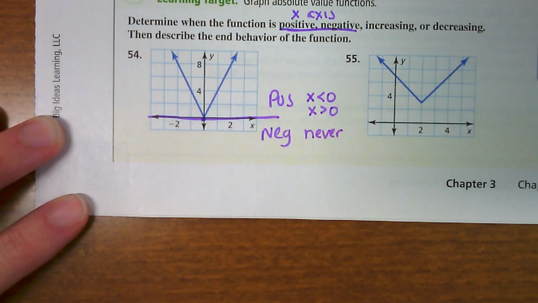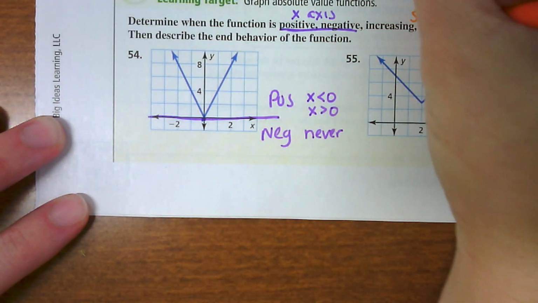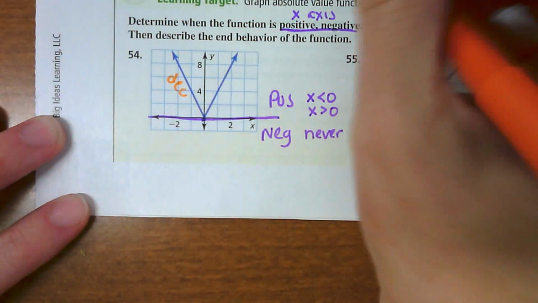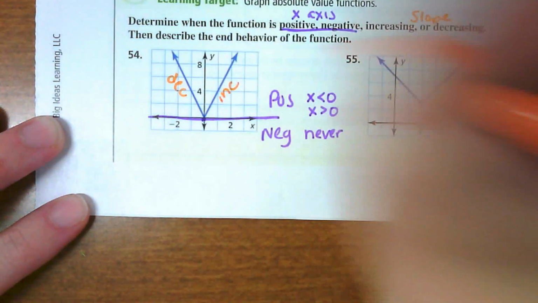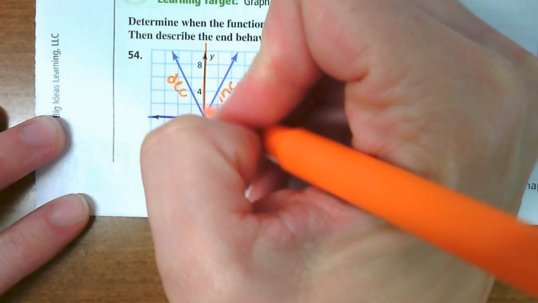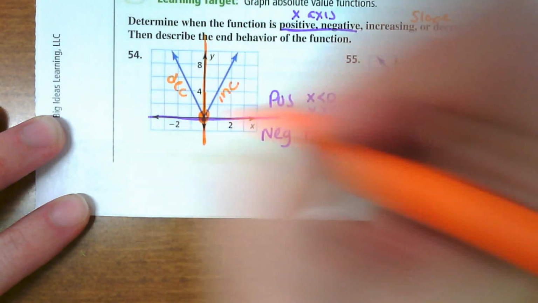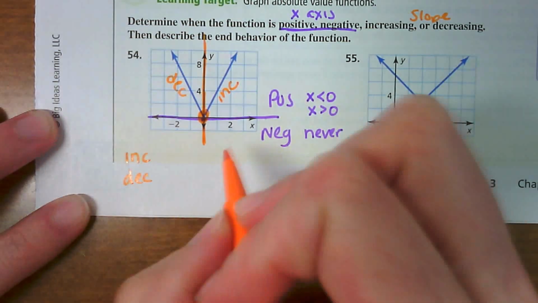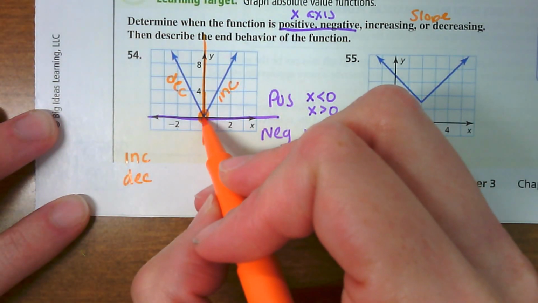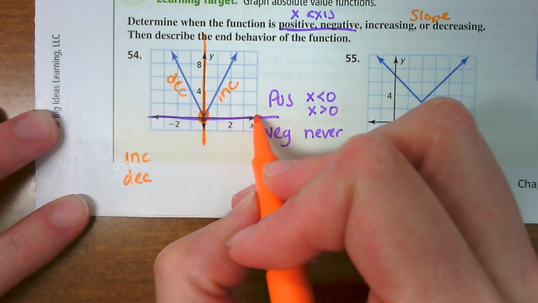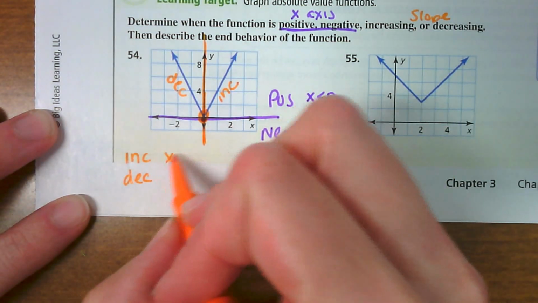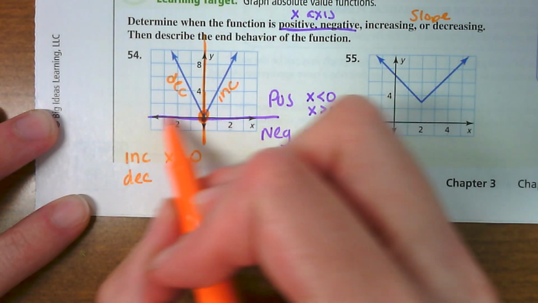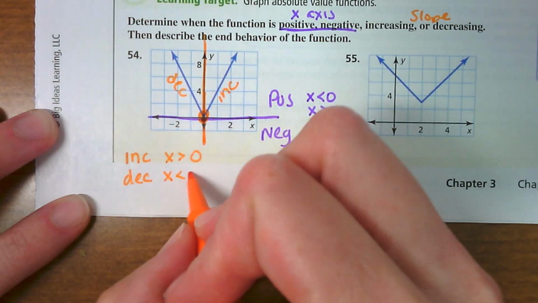Okay, for increasing and decreasing, we look at the slope. So this is decreasing because it has a negative slope. This is increasing. It turns around at this point. So it's increasing from here and to the right. This is when x is 0, so when x is greater than 0. And it's decreasing from here and to the left. So that's when x is less than 0.